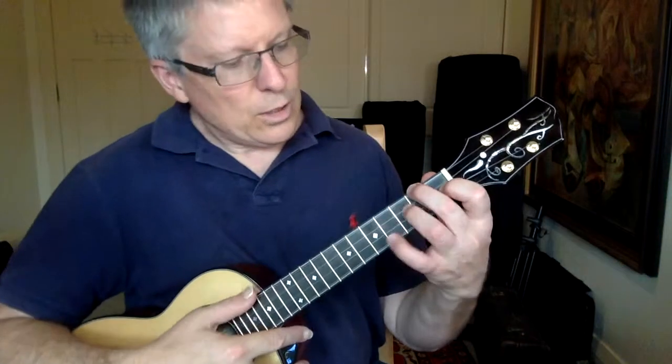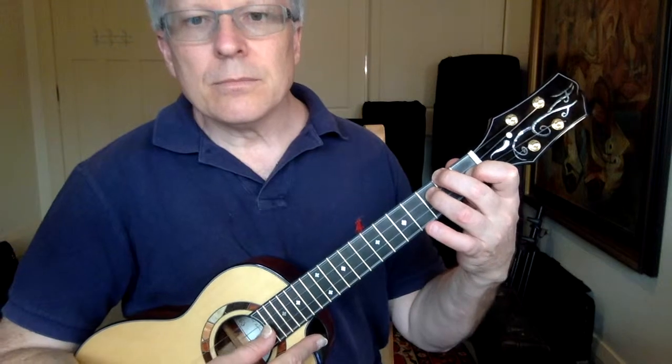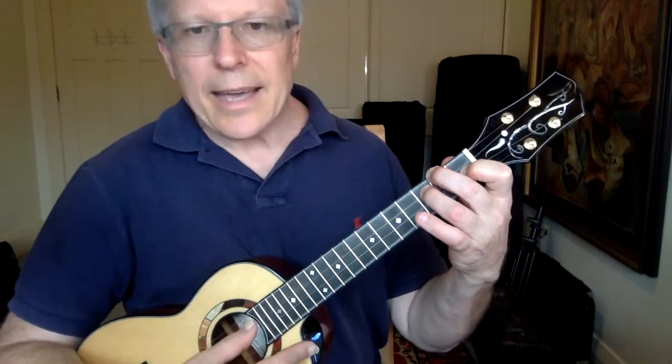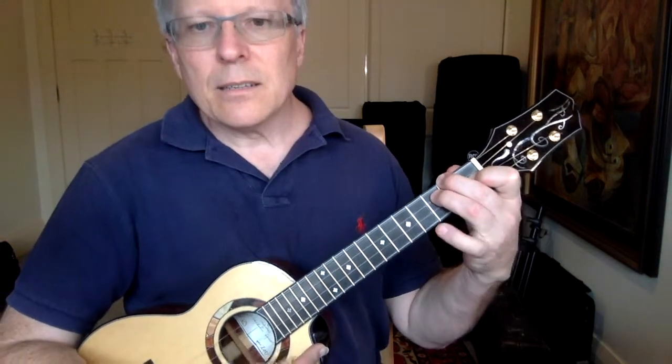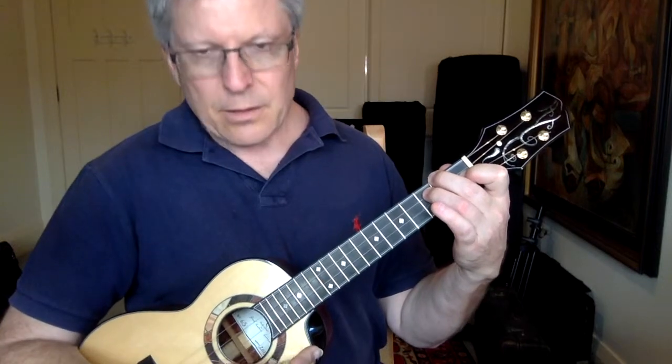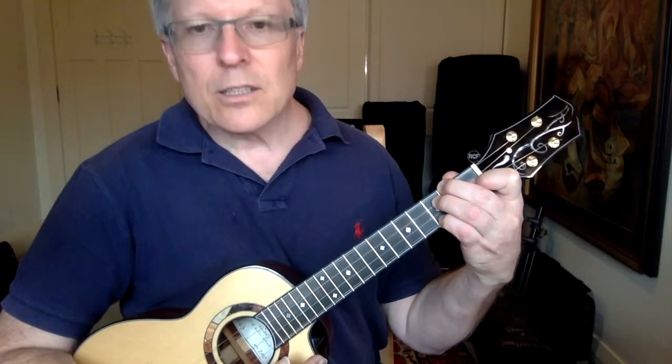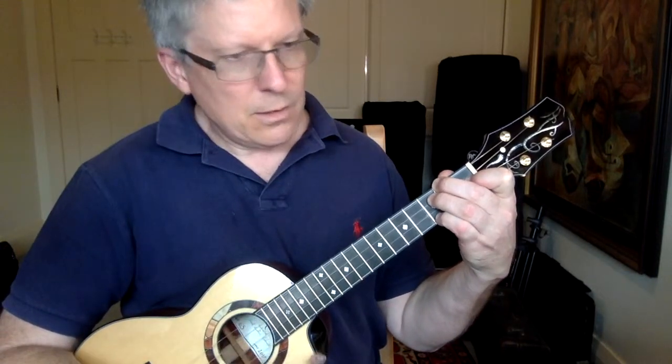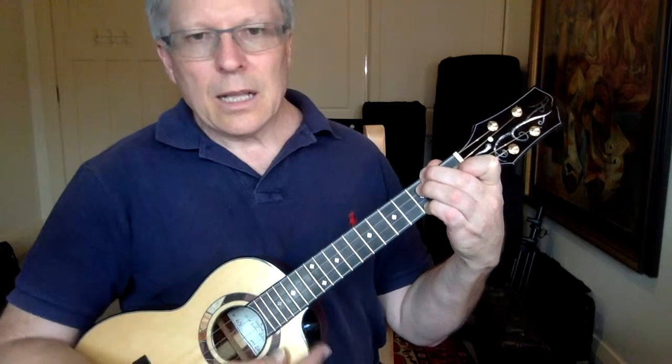So our 7th chord in F could either look like that, which would be A, E flat, and an open A on the top. Or we could put our pinky on the top C, and we'd have a full F7 chord.